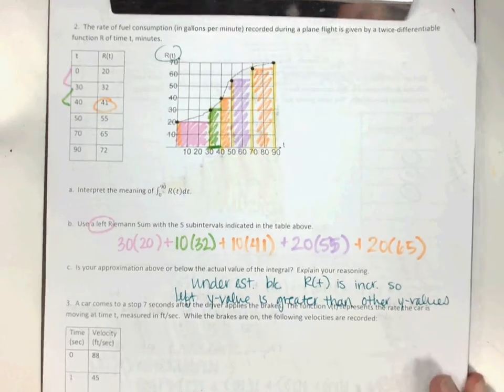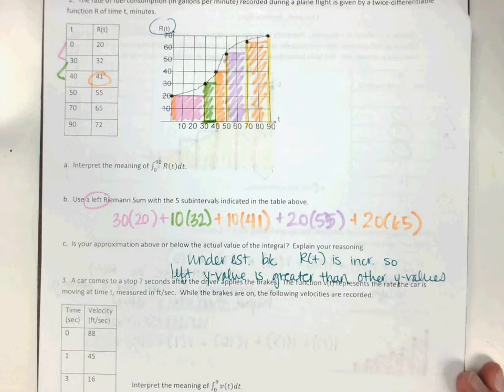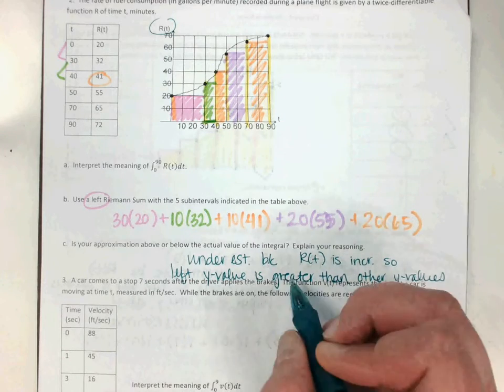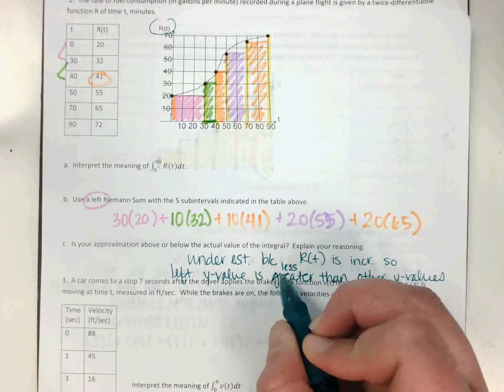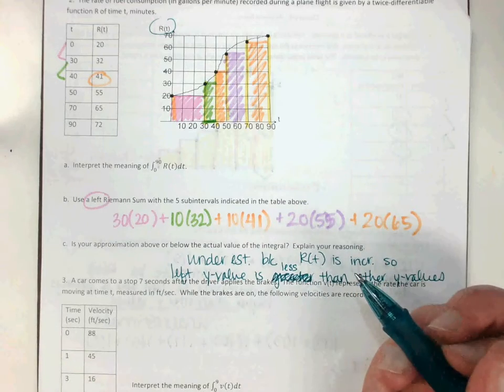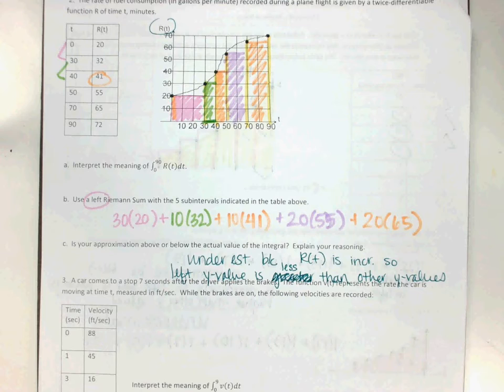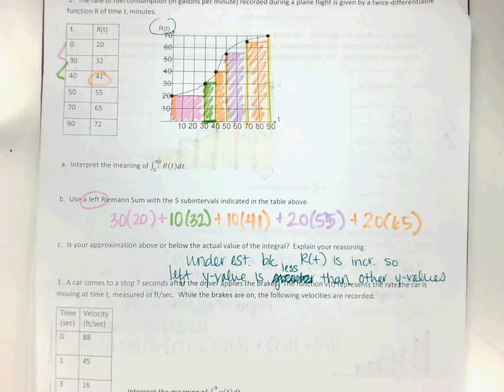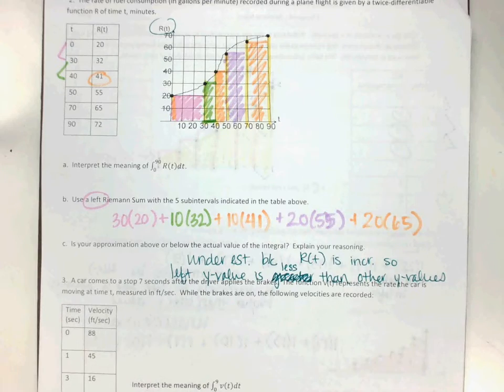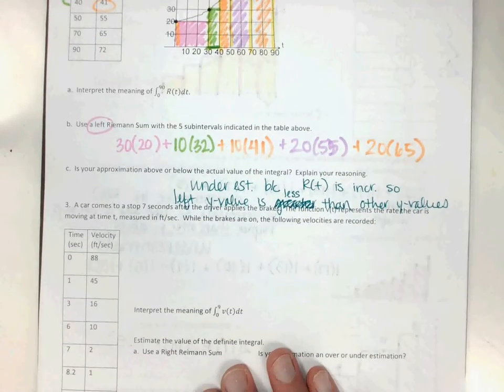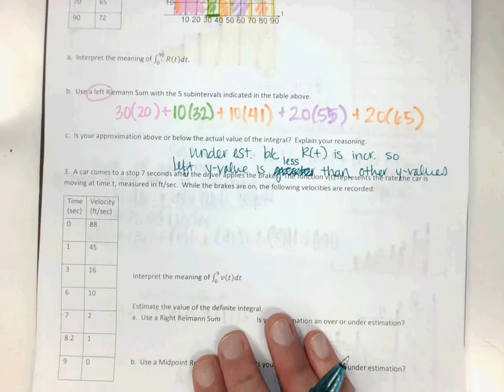Okay? I use the left, actually I didn't mean to say greater than, what should I have said? Less than, fix that. So if my function's going up, then the left side is going to be the smallest on each of my subintervals. That makes my estimation come out under. Alright, let's do the next one. We'll come back and do the meanings probably tomorrow.